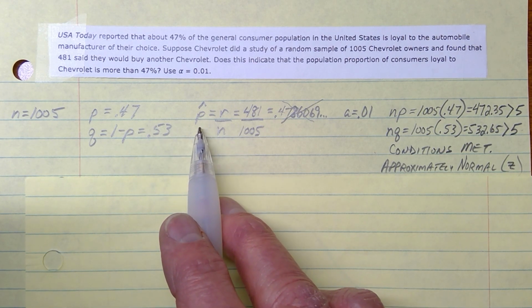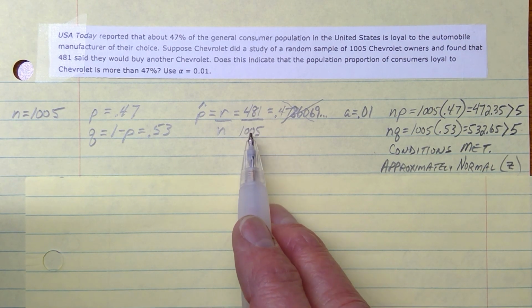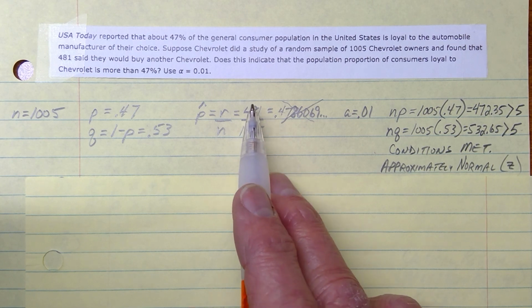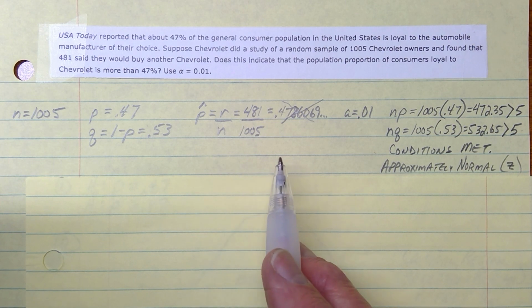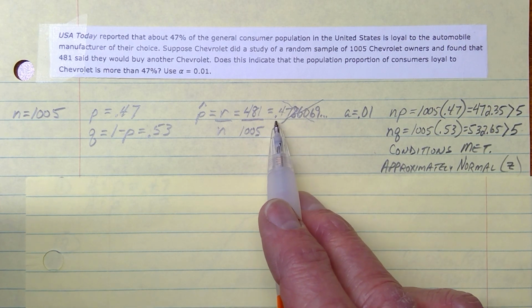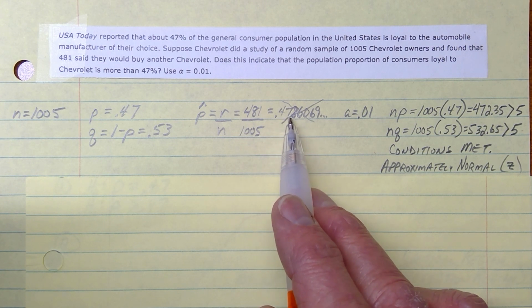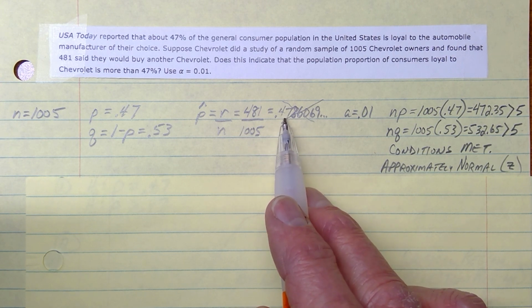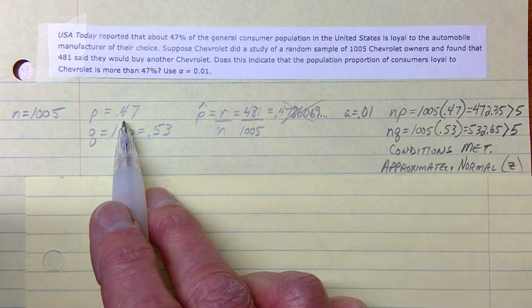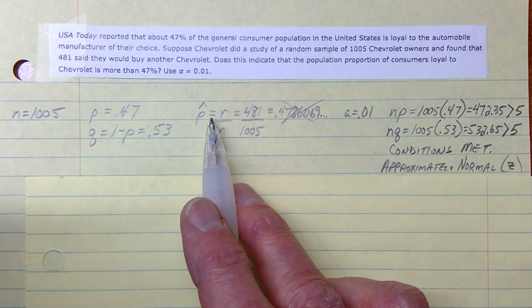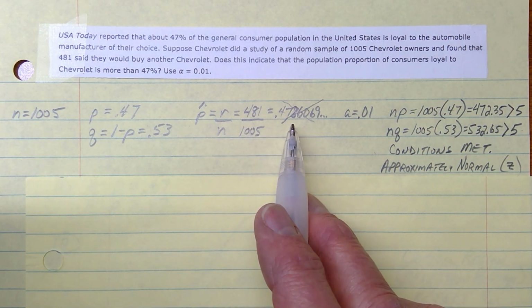This is our sample. We sampled 1,005 people, and we came up with our own proportion. A proportion is just a fraction. We're going to run a test. Ours says 0.4786. That's a little higher than 0.47, a little higher than 47%. The accepted belief is that 47% will buy the same car again. Our sample of 1,005 people looks like it's a little bit higher.